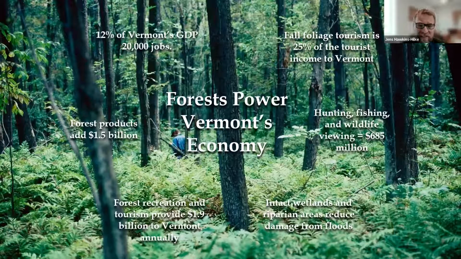Fall foliage tourism is 25% of the tourist income to Vermont. Hunting, fishing, and wildlife watching generate 685 million to Vermont's economy alone. And then we can think about intact wetlands and riparian areas and the reduction in damage from floods in the millions of dollars in terms of economic return.